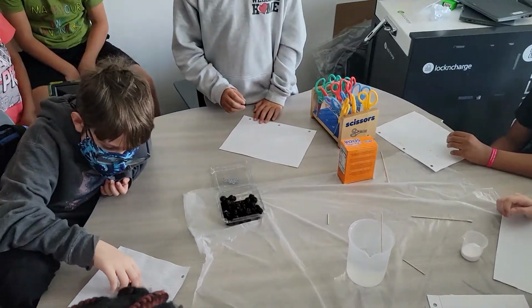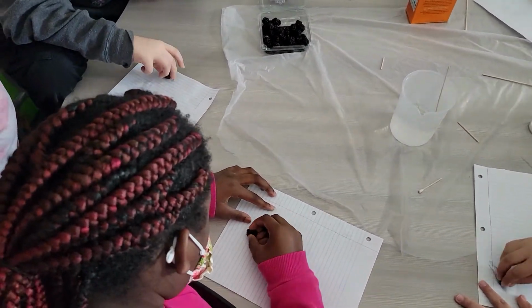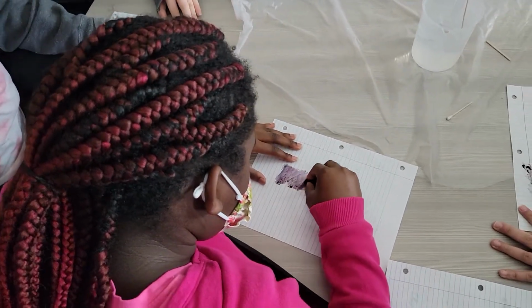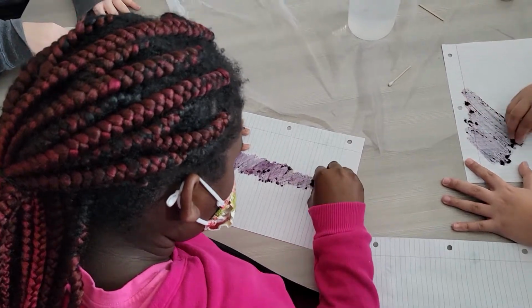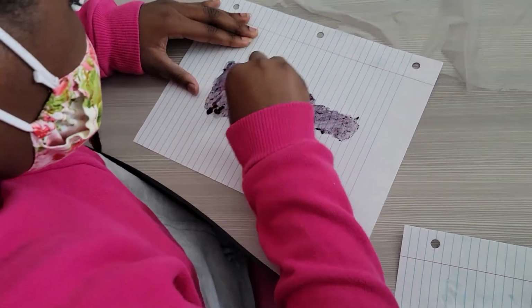All right, so we are going to give it a try and see if this works. Our friends are going to squeeze the blackberry, and the pigment will have a chemical reaction with their letters.